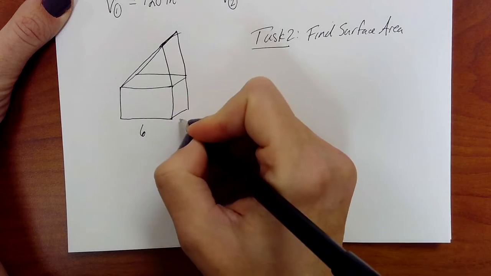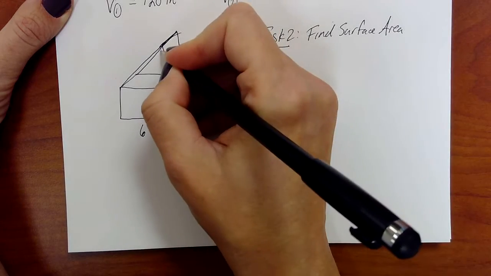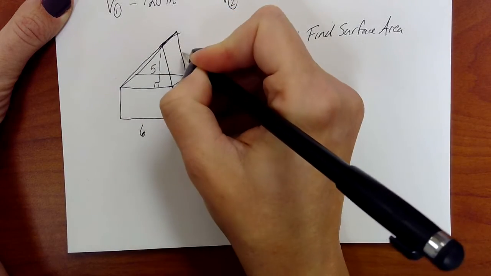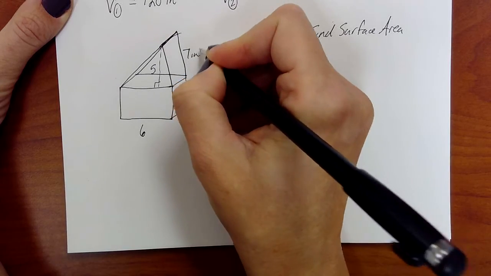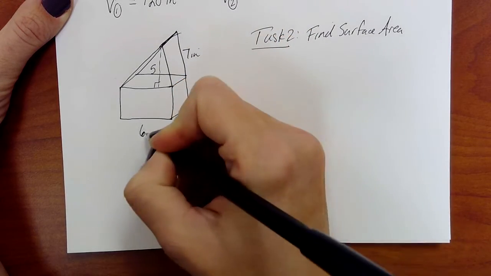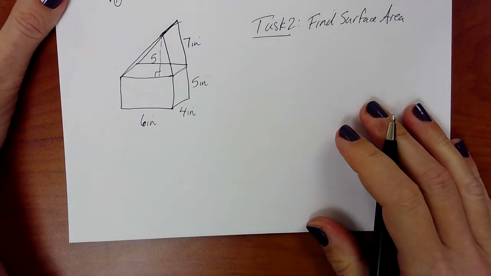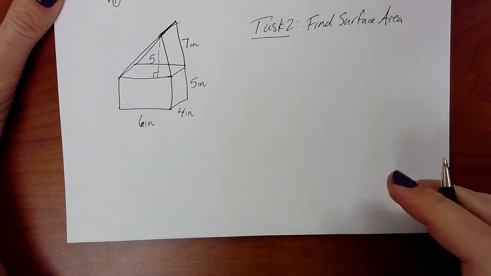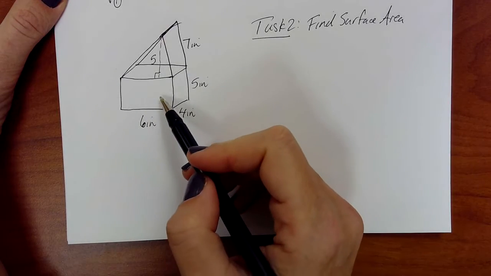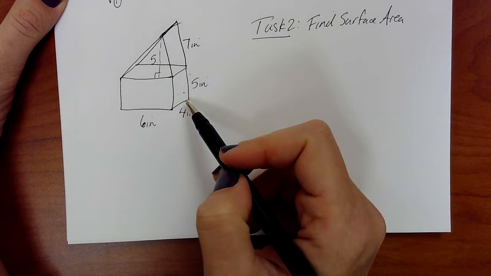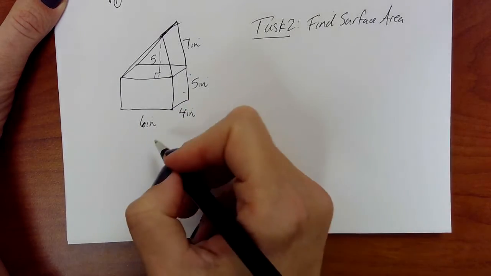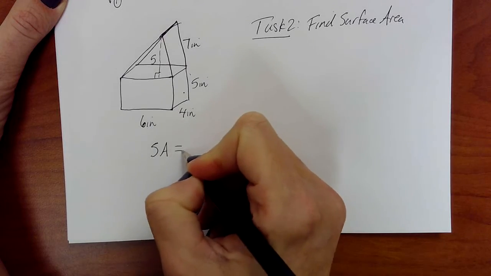All right, well, this is 6, 4, 5. The height is 5, and the slant is 7. And these are all inches. Okay. So what I'm going to try to do is make a formula that just gives me the outsides of this entire figure. So, can I do that?